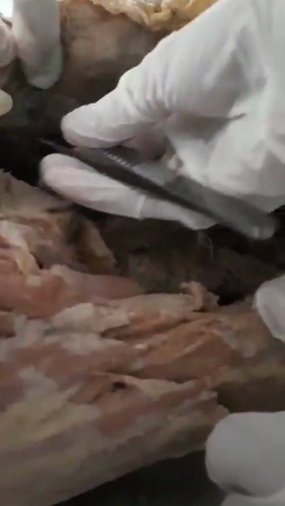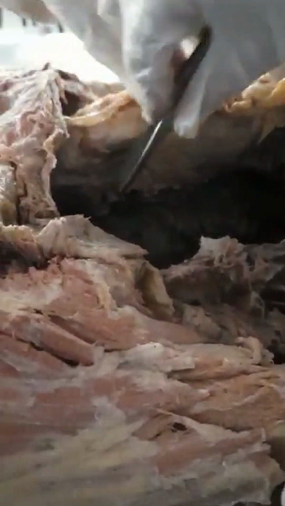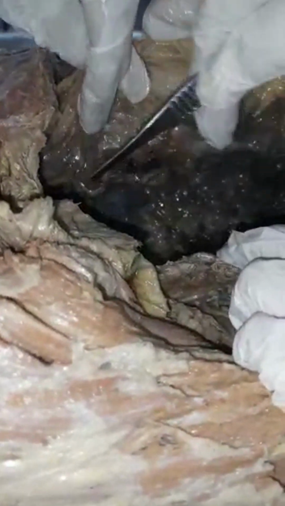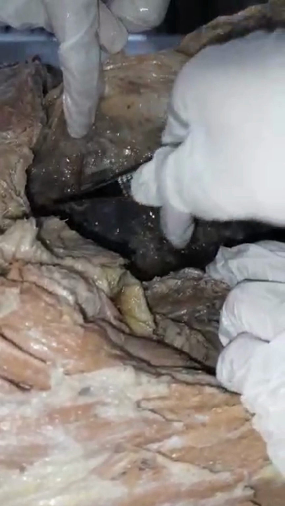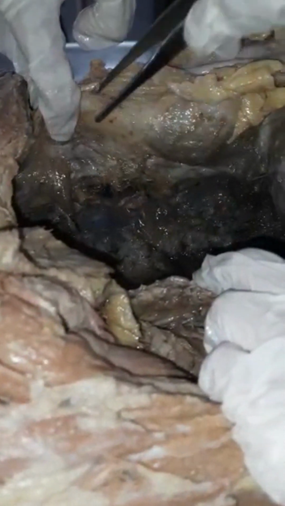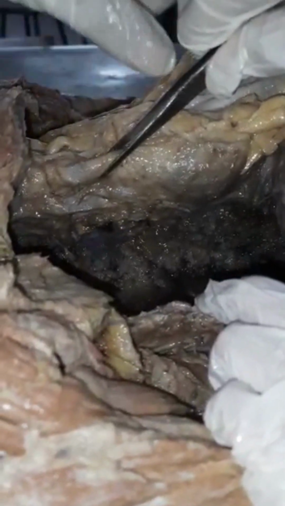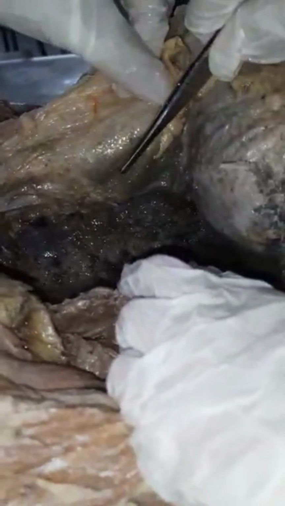Here you are able to see the structures visible through the right pleura. This is the root of the lung. On the roof of the root of the lung, this is the azygous vein. Then above there is the superior vena cava. Here you are able to see the superior vena cava. This is the right atrium and here is the inferior vena cava, which pierces the diaphragm.